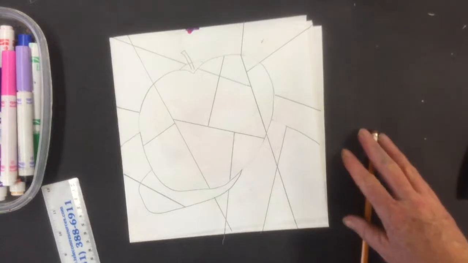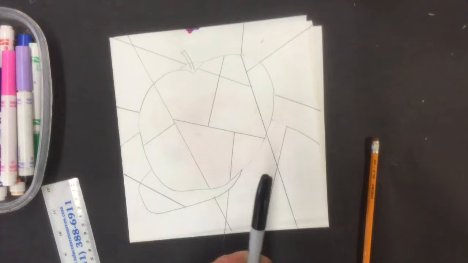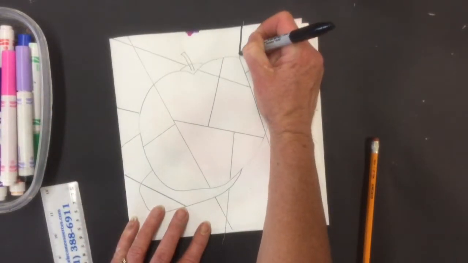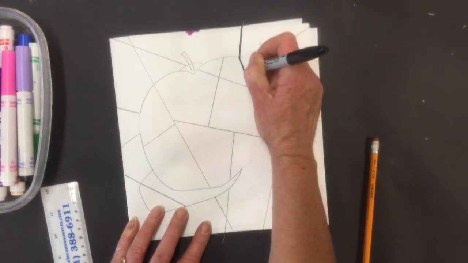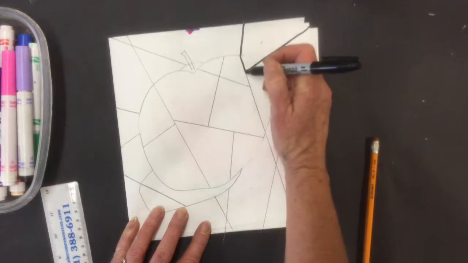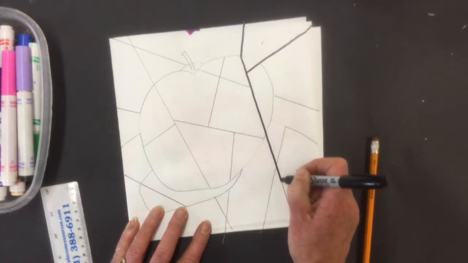Then once I get the lines erased that I like, I'm going to use a black Sharpie, and I'm going to very carefully now outline my shapes. We use lines to create our shapes. So I'm going to go very slow and outline my shapes. You can use the ruler again if you want to go back over your lines.